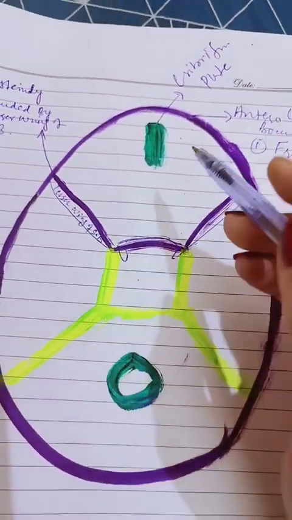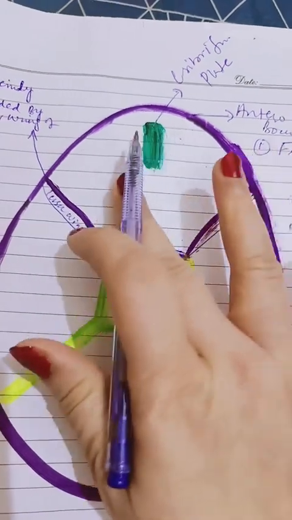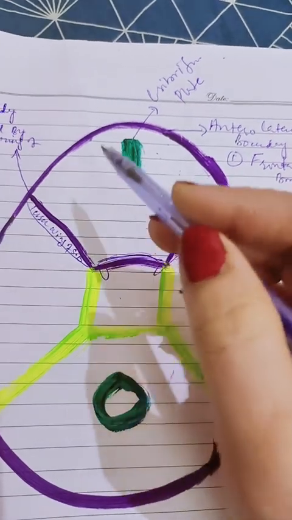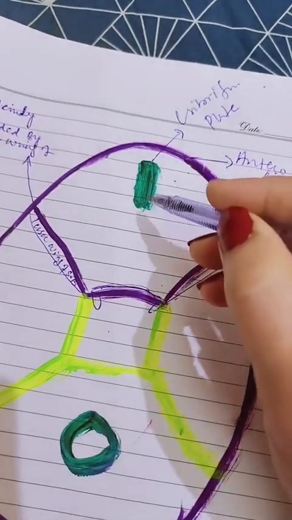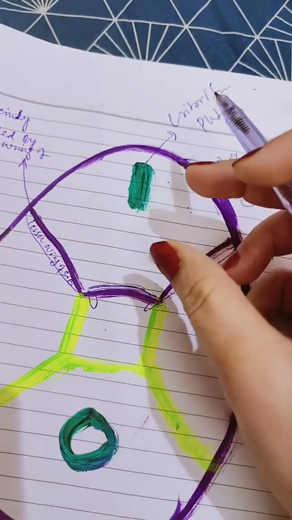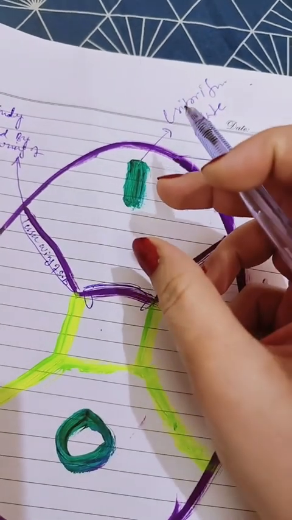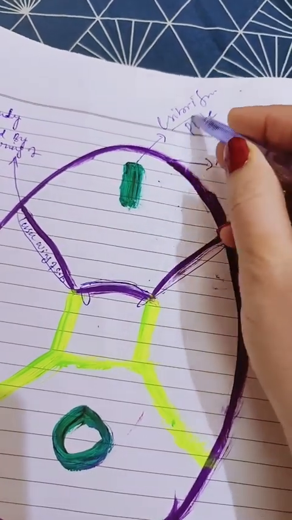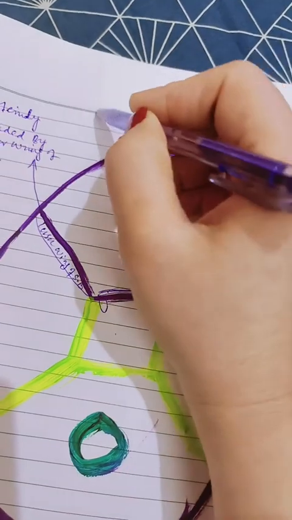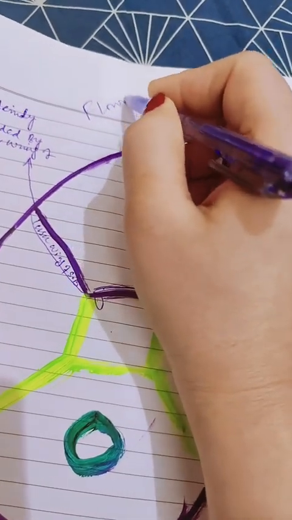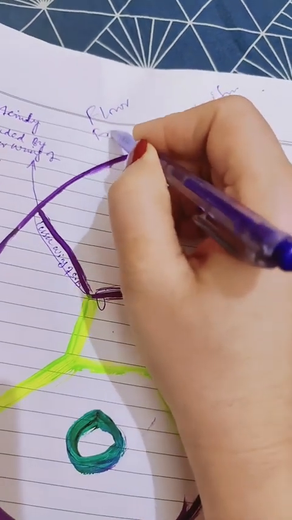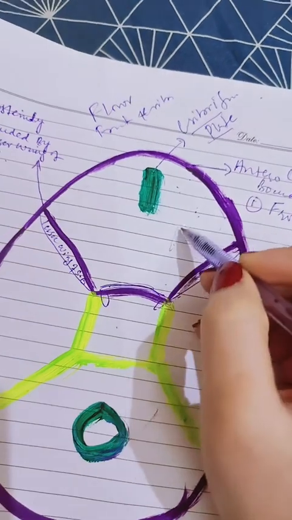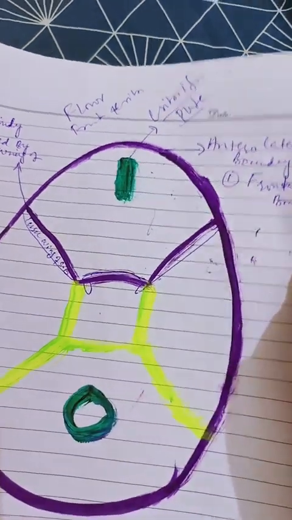Now I'm telling you the floor. The floor is formed by the frontal bone. As I have told you, this is the frontal bone. Now the frontal bone is joined by a little portion of the ethmoid bone, right? Ethmoid bone. This part is known as the cribriform plate. So you will say the floor is formed by the frontal bone plus the cribriform plate. This is the frontal bone and this is the cribriform plate, right?